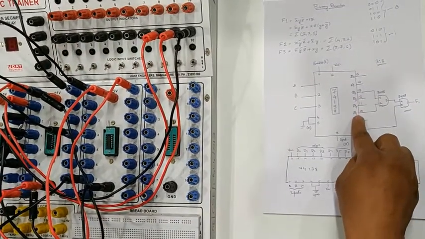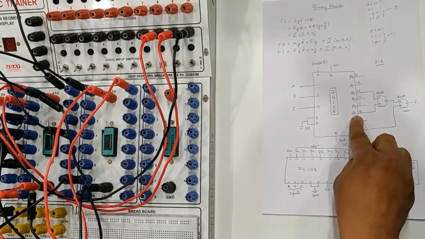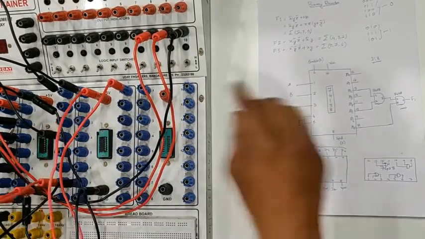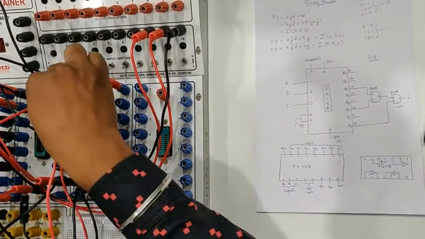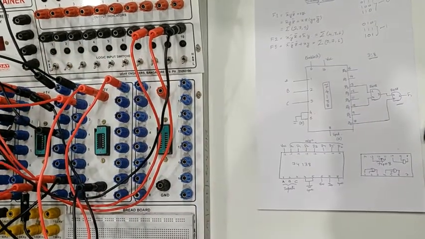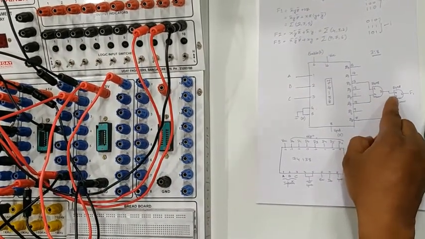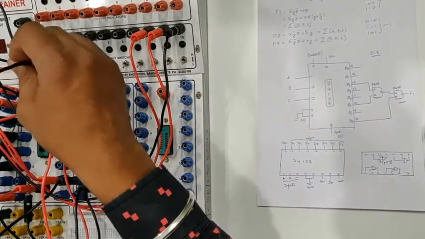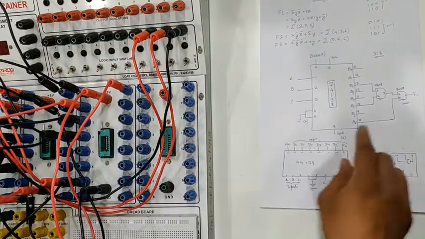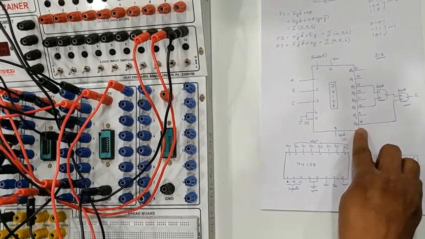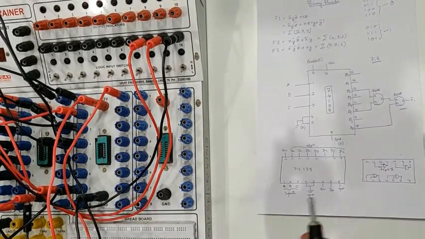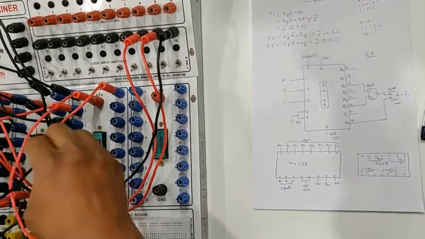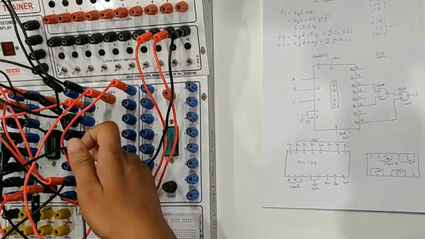Next, pin number 10 of the decoder to pin number 2 of the AND gate. So that is also done. Then the output of this we have to connect to the input of another AND gate. So that is pin number 3 to pin number 4. Then from pin number 7 of the decoder we connect to pin number 5 of this AND gate.